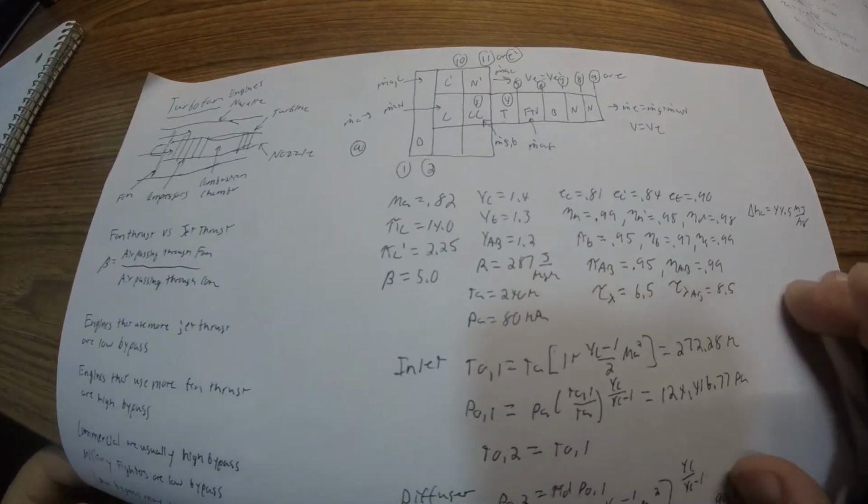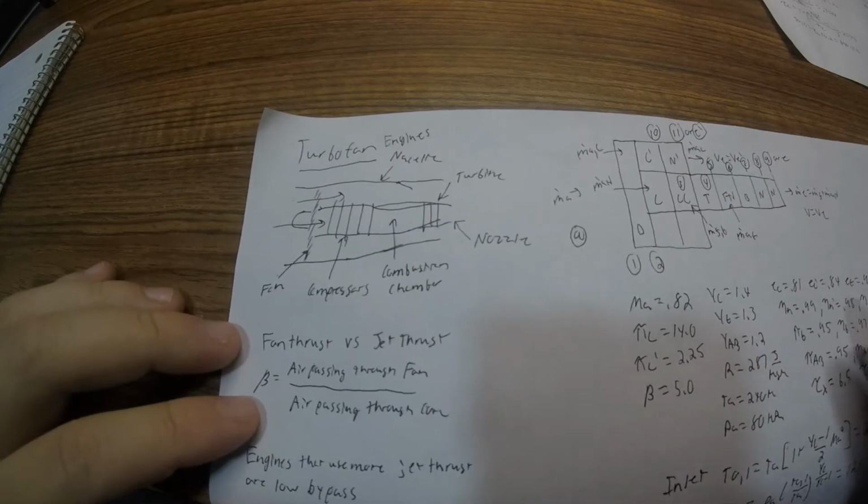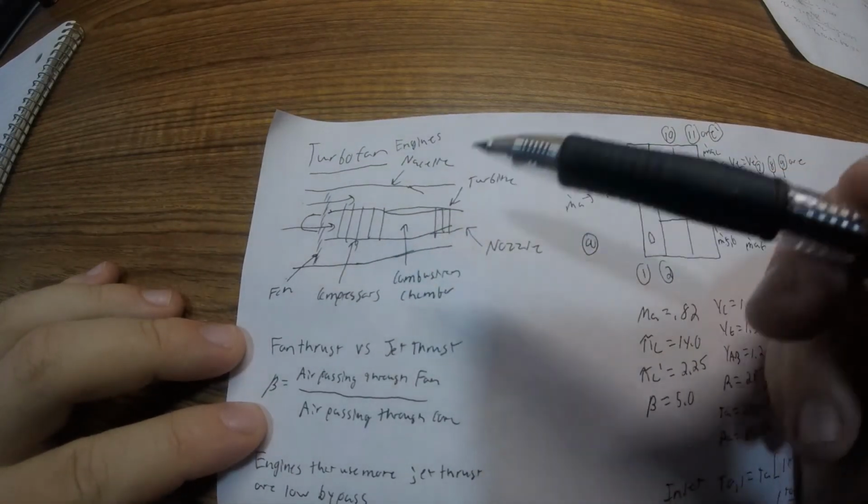So those are the basics of a turbofan engine. If you made it through this video, I'm impressed. So that's about all you need to know. They're pretty simple, but also very complicated.